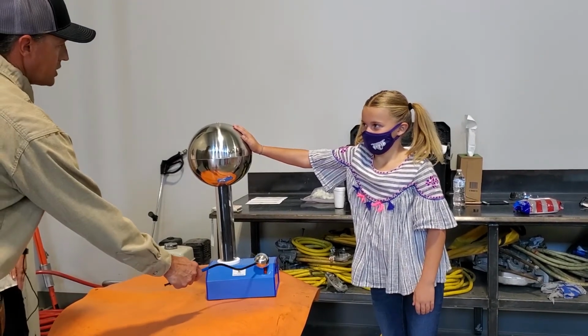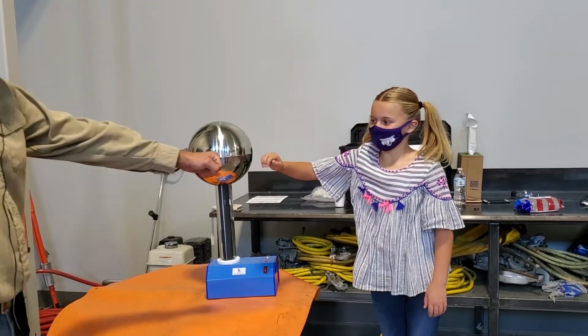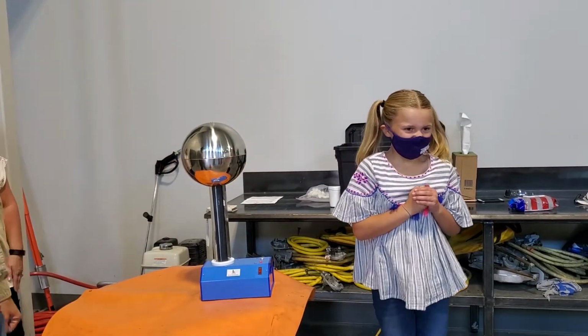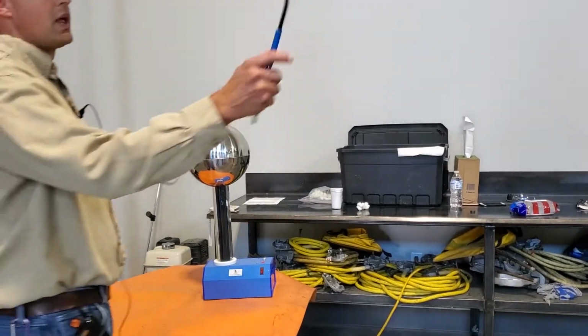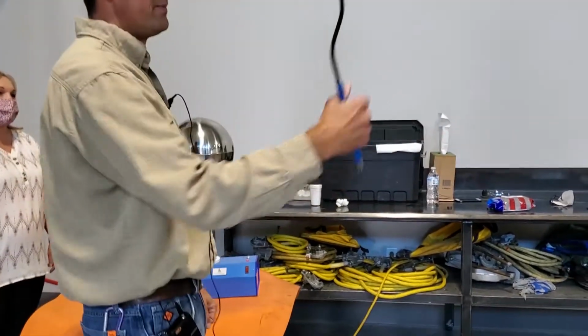You have a static charge? Think so? You see how we didn't even touch and it jumped across there? Who would like to try the ball? Okay, come on.